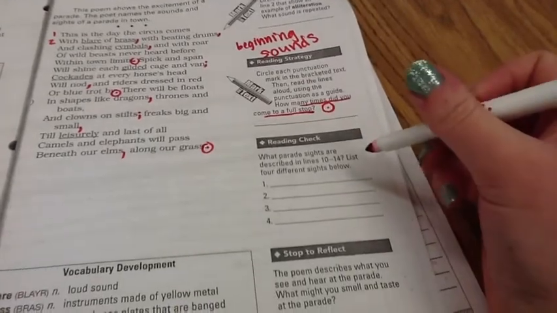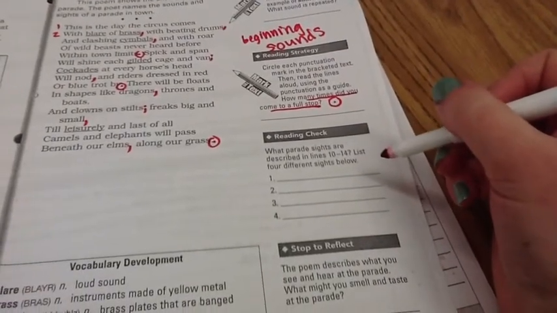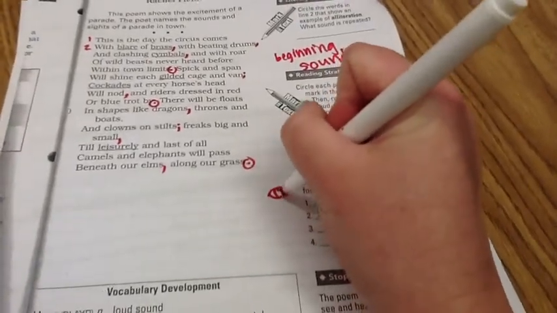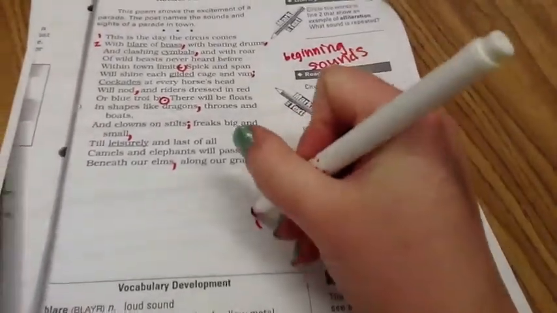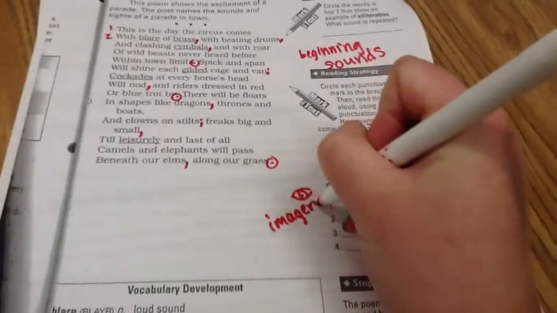Now we'll move on to the reading check. What parade sites are described in lines 10 through 14? List 4 different sites below. So I'm looking for things that you can see at the poem. This, I remember, is imagery.